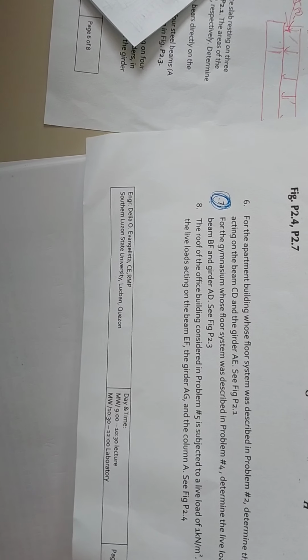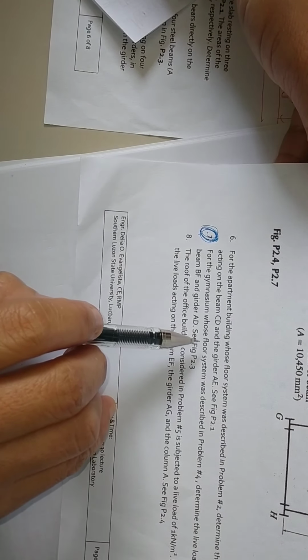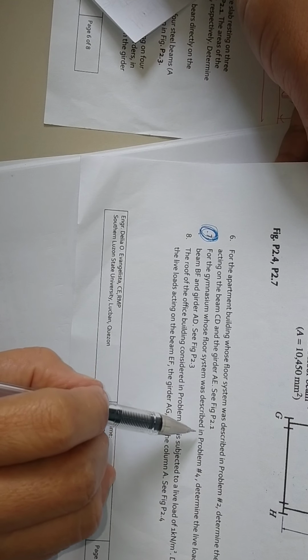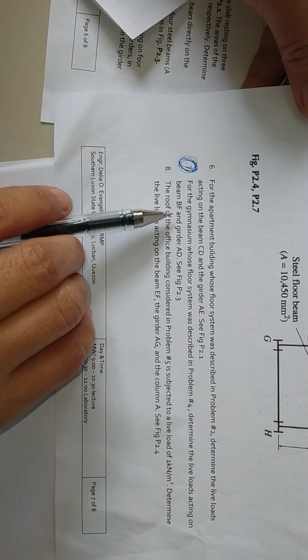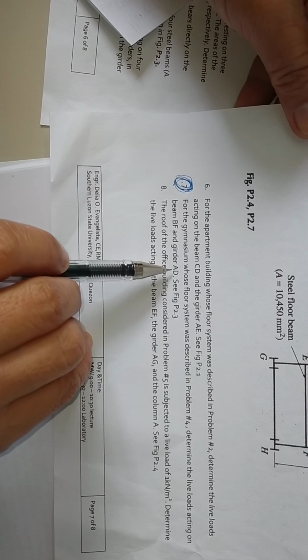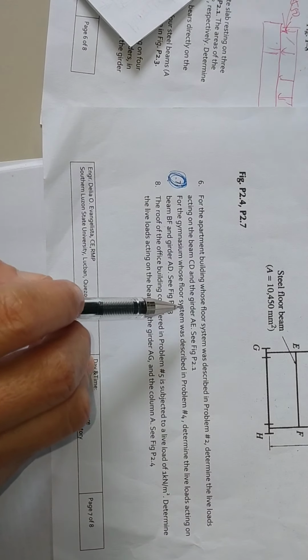Okay, problem number 7. For the gymnasium whose floor system was described in problem number 4, determine the live loads acting on beam DF and girder AD. So what is stated in problem number 4?